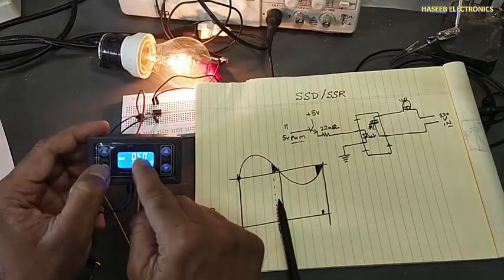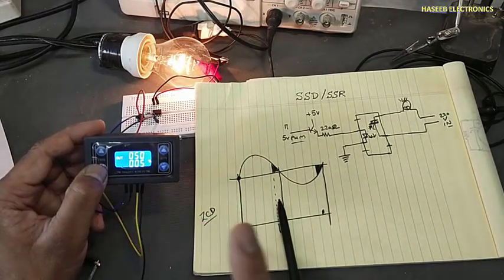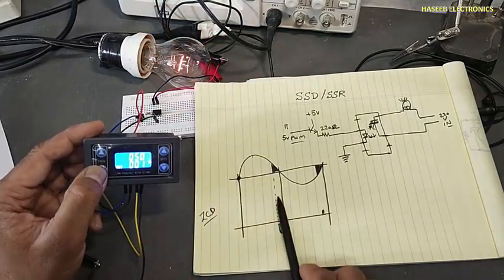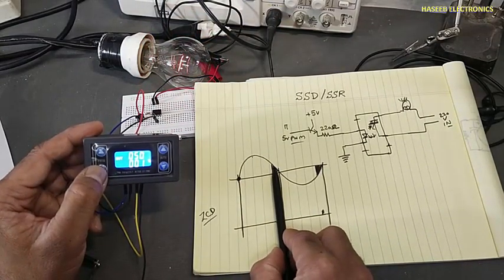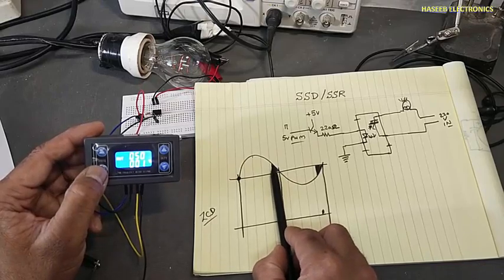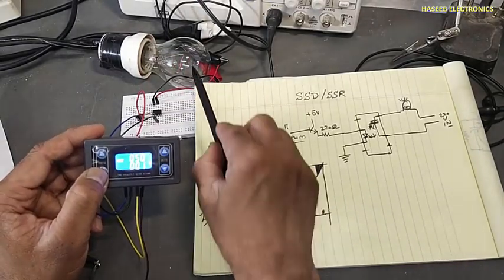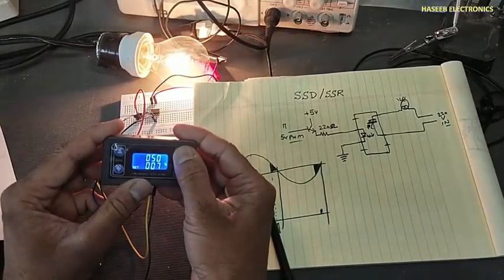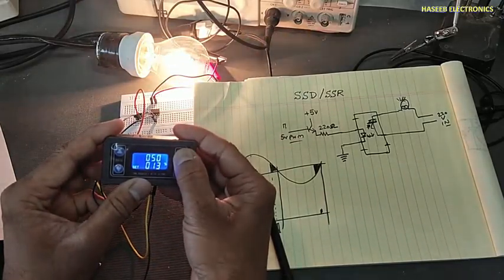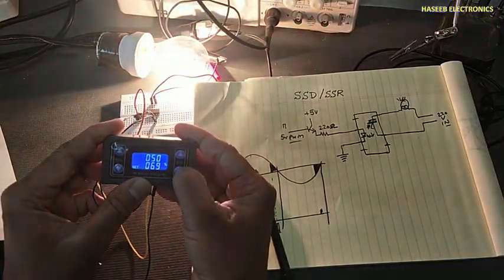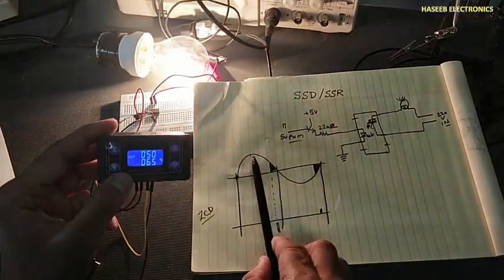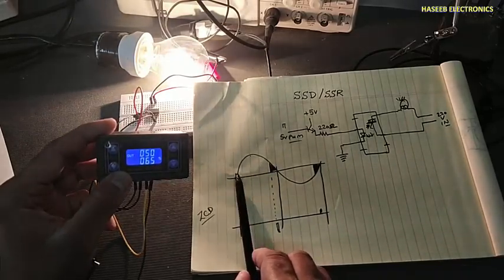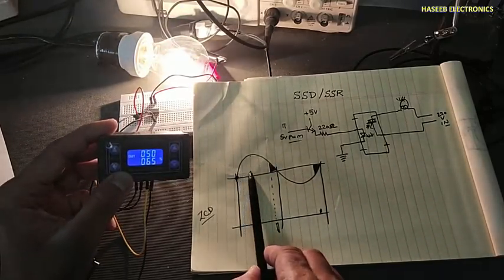If I set it to 50 Hertz, this time if I decrease the duty cycle, I will receive the same pulse in each cycle at this point. We can see the very dim light is there. 2%. So I will receive a specified portion in each cycle. If I am triggering at 100%, at that time I will receive this portion.